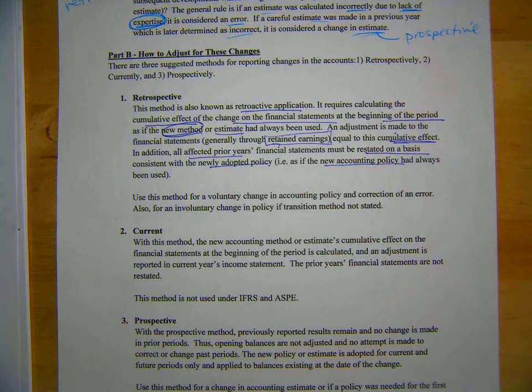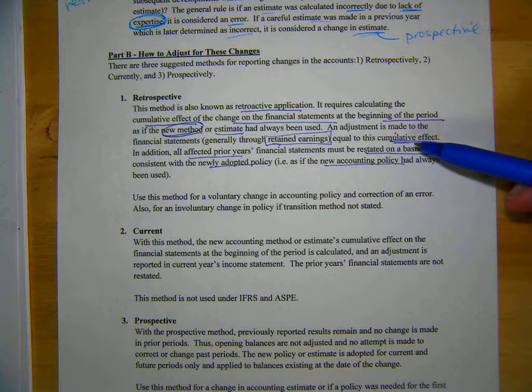Okay? So, they decided with IFRS we have to change to a new way of financial assets. Usually when they make a change in policy, like a change to IFRS or ASPE, they will tell you how they want you to do it, and usually it's retrospective.